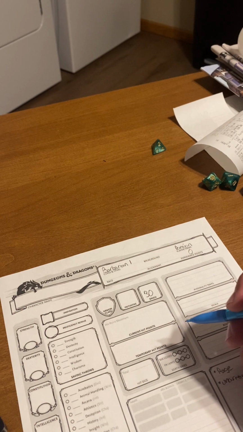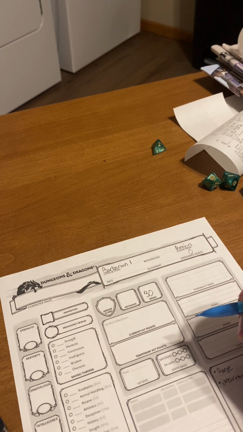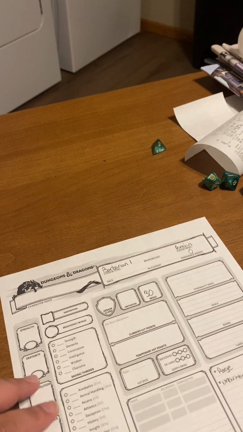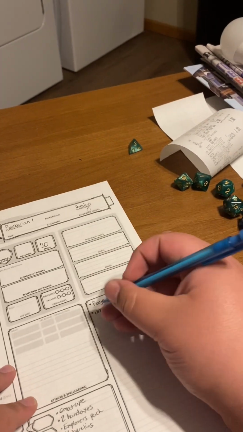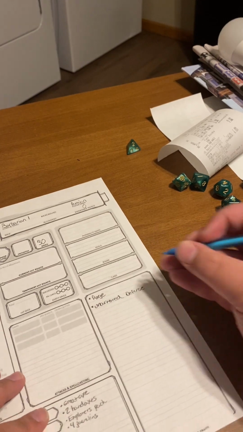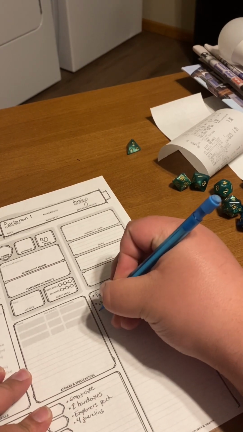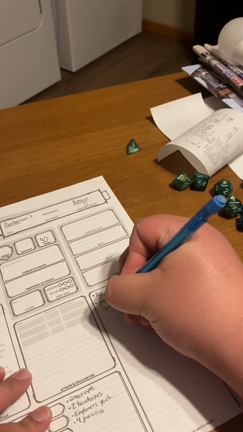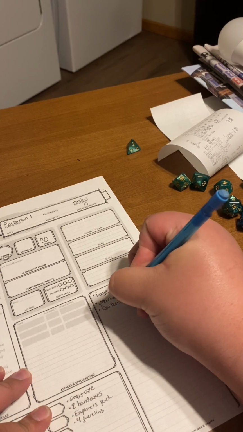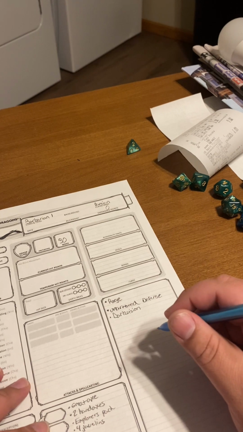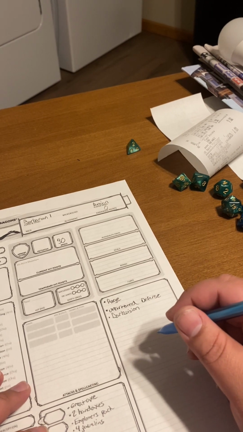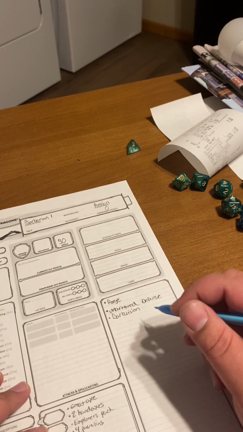We also get some abilities. So first we get darkvision. And darkvision will allow us to see in dark and dim conditions.